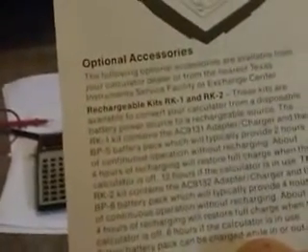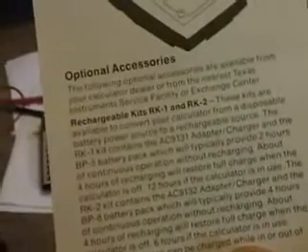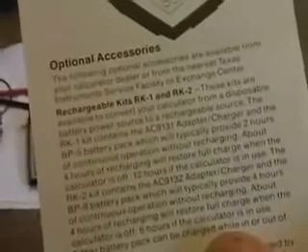I don't know. Okay, I'm reading about that.